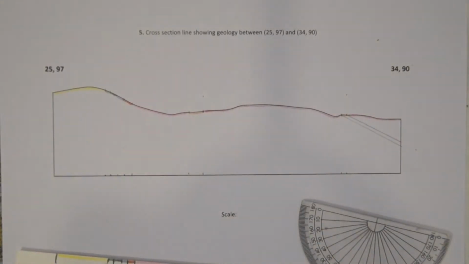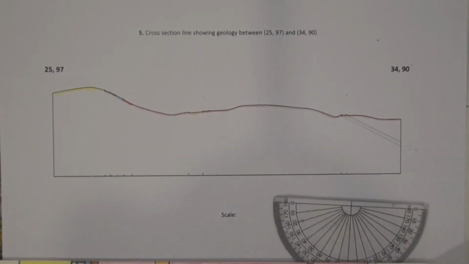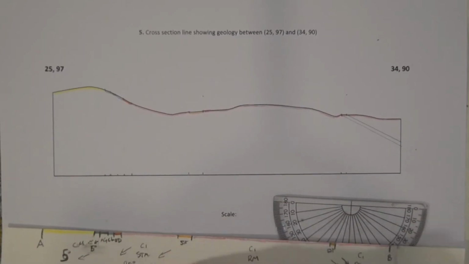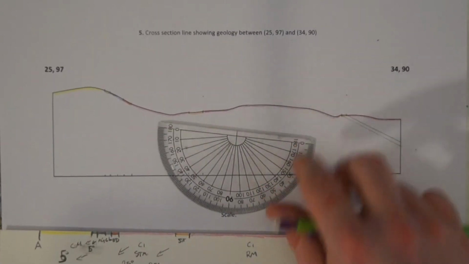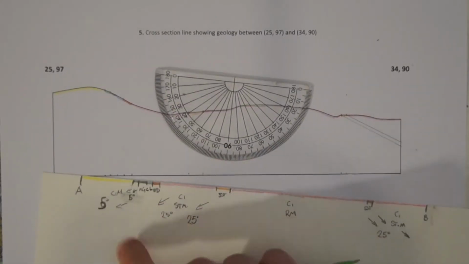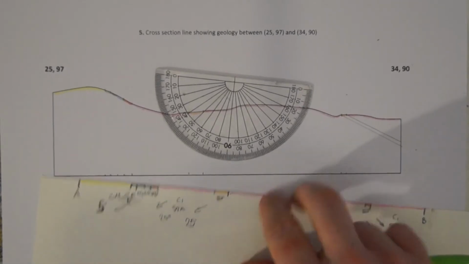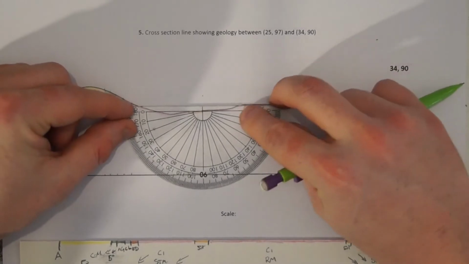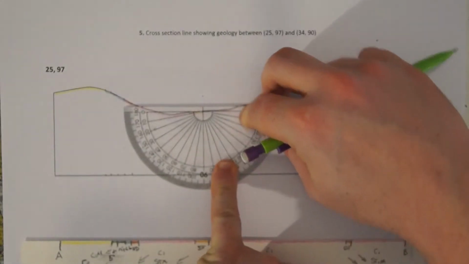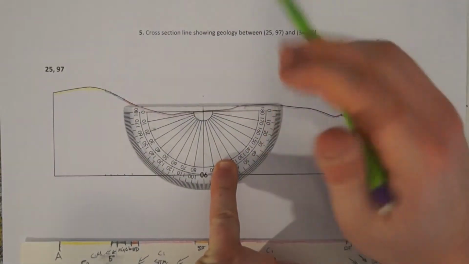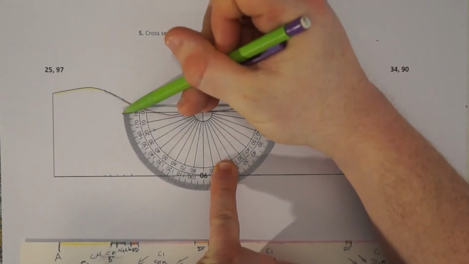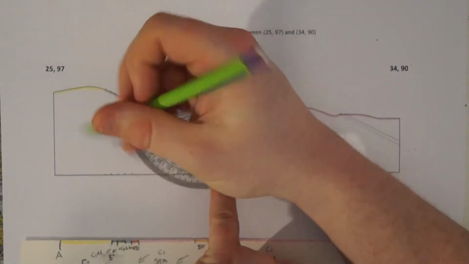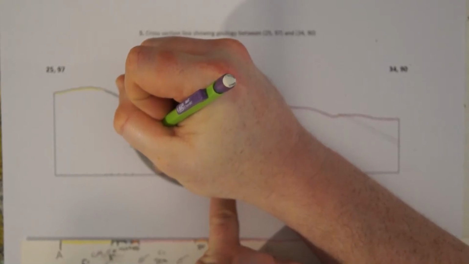So I've plotted my sandstone bed. Then as we go in this direction, I've got this angle of dip here for these rocks, these first couple of contacts, as being 25 degrees, pointing the other way towards the northwest. So horizontal, 0, 10, 20, 25.